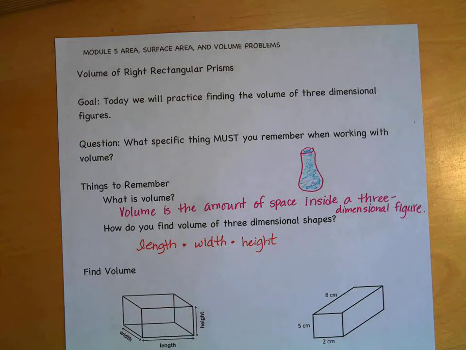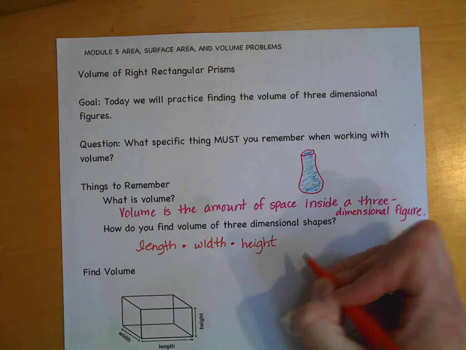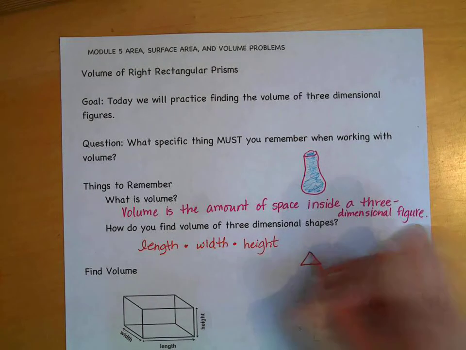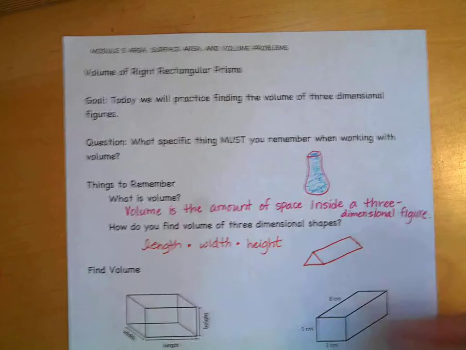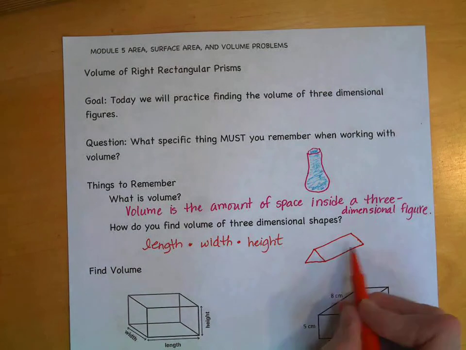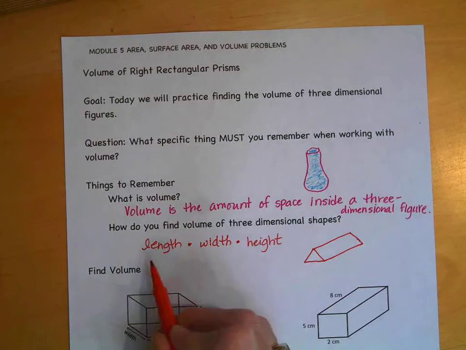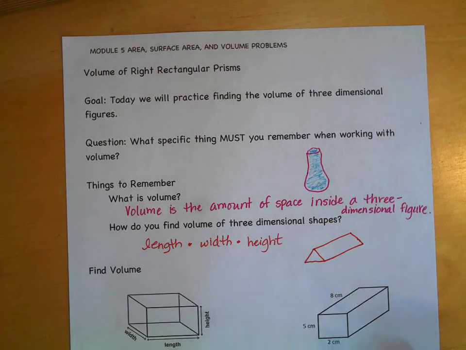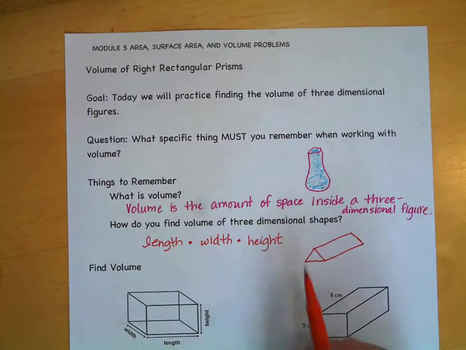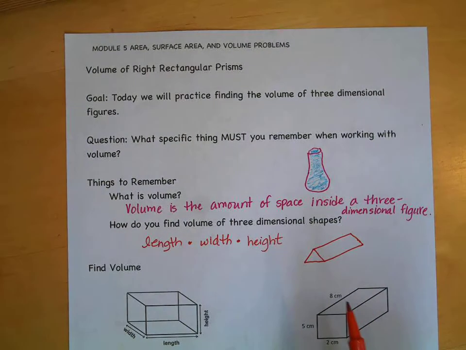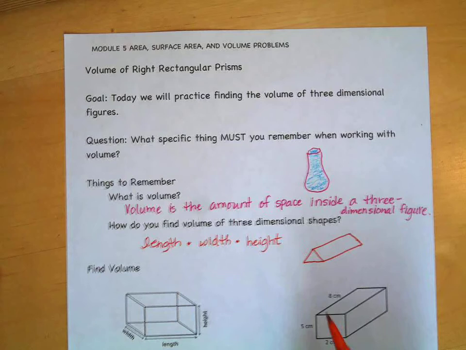But what happens, kiddos, when you don't know what the length, the width, and the height is? Let's say you have a different kind of prism, how about a triangular prism? Your triangular prism kind of looks like a tent. If you've ever gone camping, you've had a tent that looks like this. This is called a triangular prism. How do I know what the length is? How do I know what the width is? How do I know what the height is? Yes, finding volume is length times width times height, but if you don't know those, it's very hard to find it.